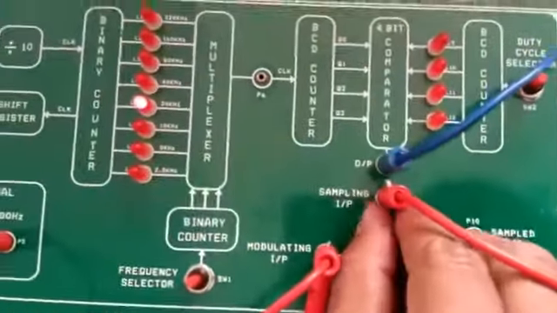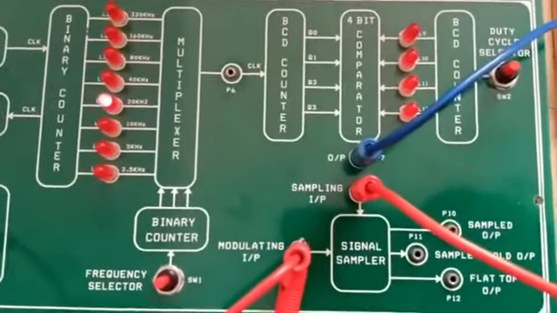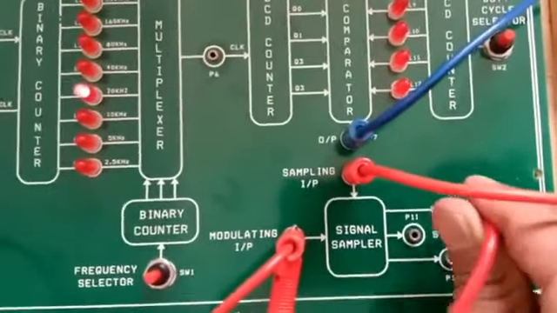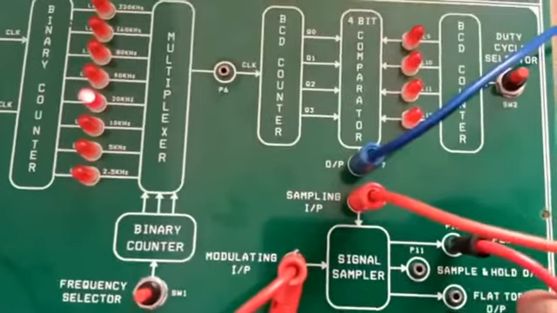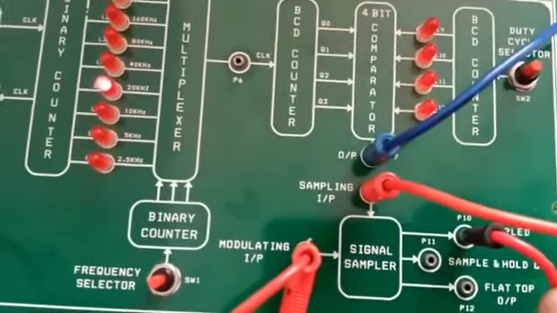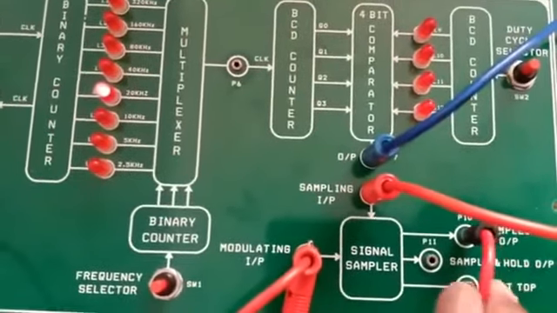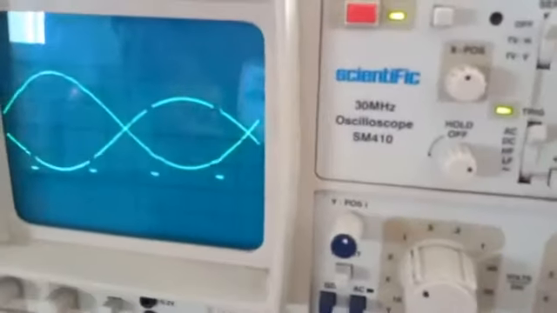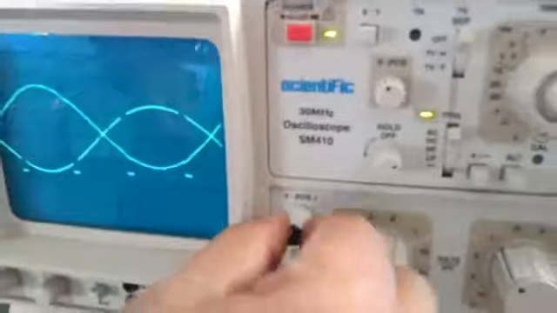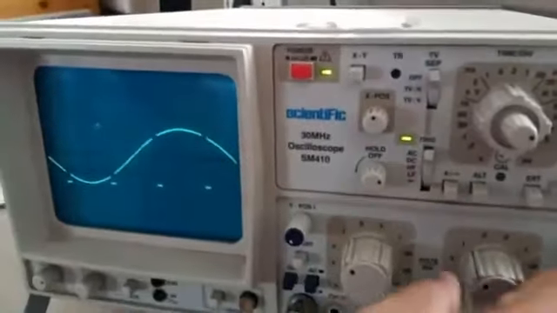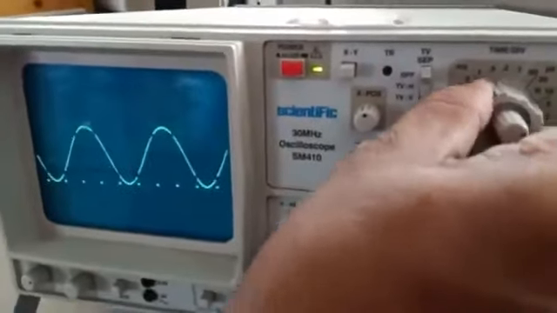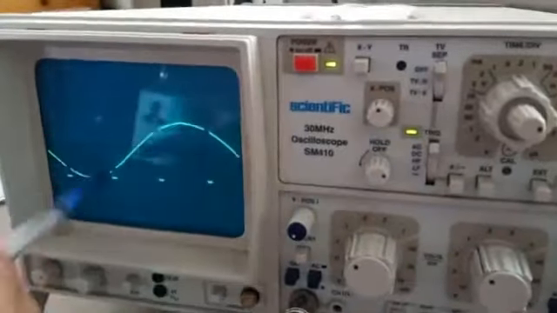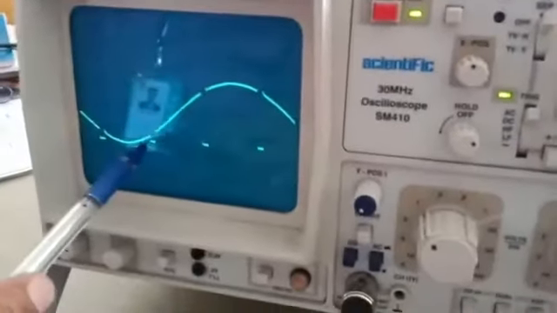Next we are going to observe the sampled output. This is natural sampling. So for that you have to connect the CRO at the provision of sampled output. So here I am going to connect the CRO. So this is the sampled output, right? So the continuous time signal will be converted into a discrete time signal, right?